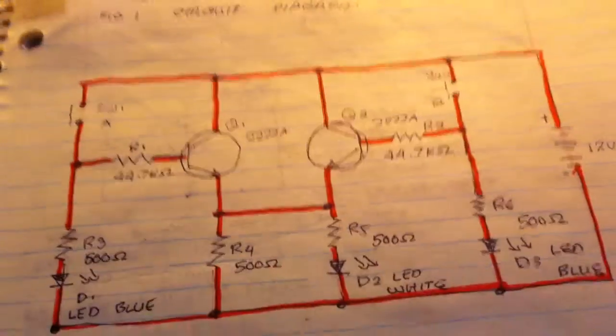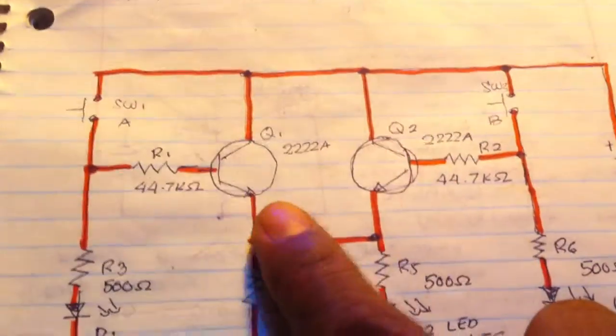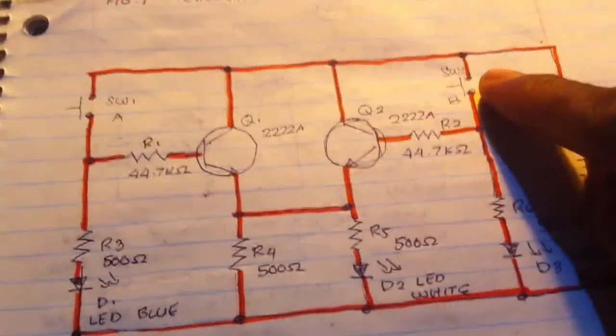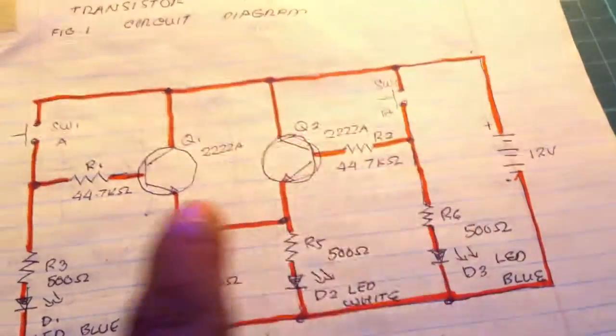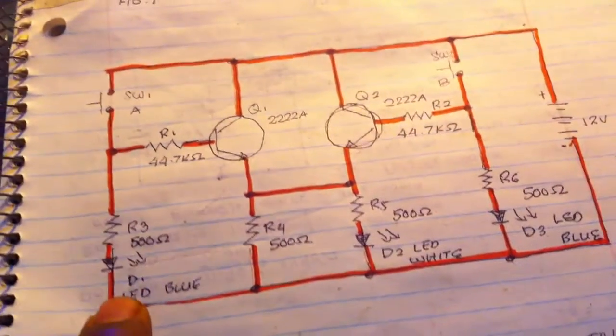Push button, two inputs, and that is the transistor OR gate. And this is also a previous circuit. The transistors are facing each other in this manner. The push button is here, also here. Resistor, transistor, resistor at the base.